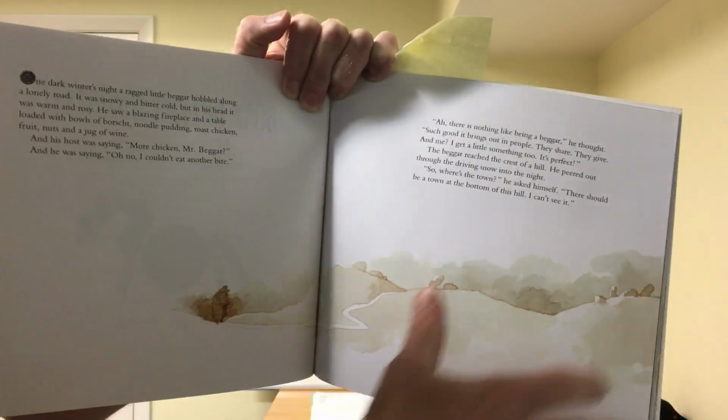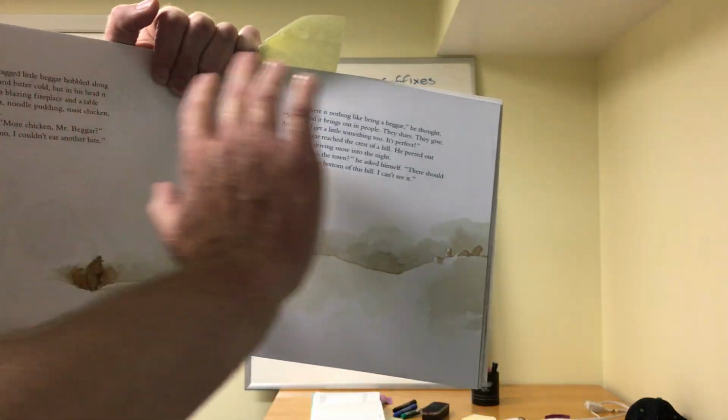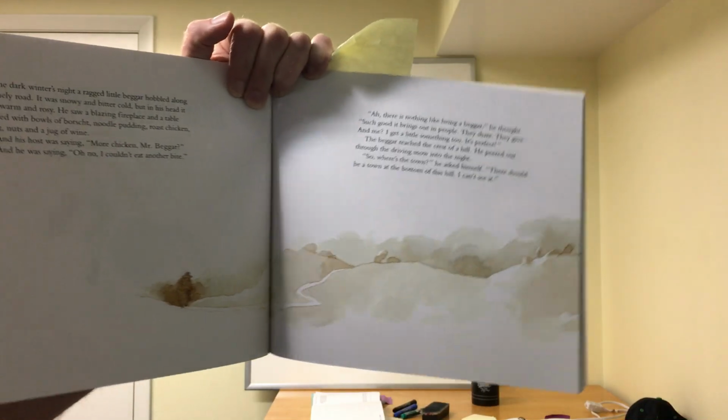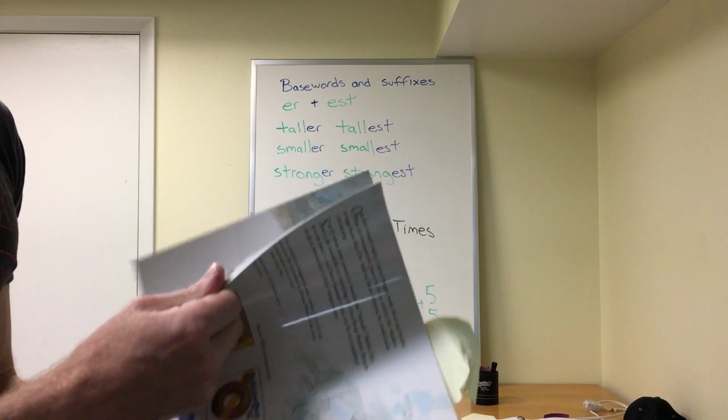And the cool thing is, keep an eye on the colors here. Now, this is very gray, like a washed gray, and browns. Nothing that really stands out as very bright. But watch how it changes.